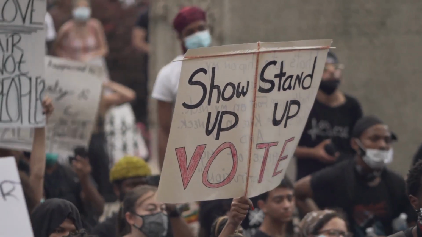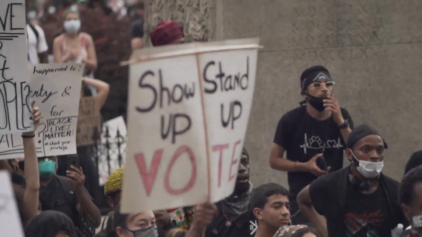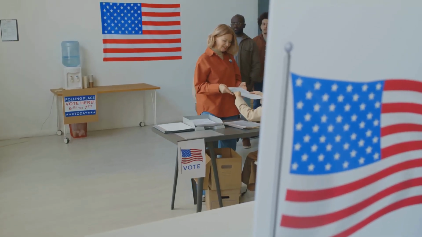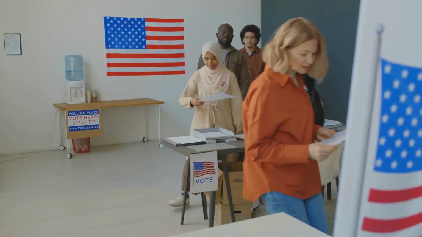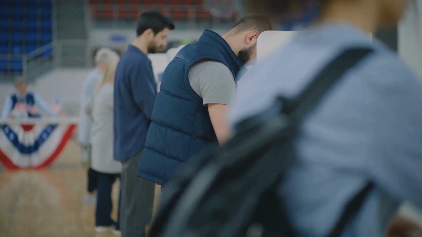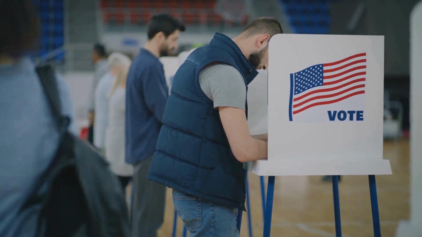Historically, Black and Latino voters faced barriers to voting. Today, racial minorities still tend to have lower turnout compared to white voters. Gender: women have voted at slightly higher rates than men since the 1980s.